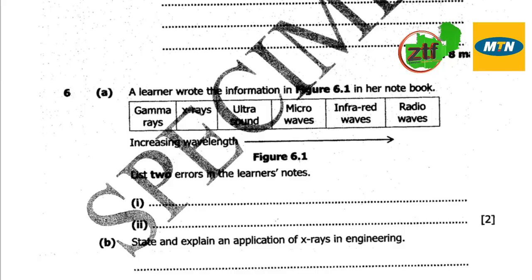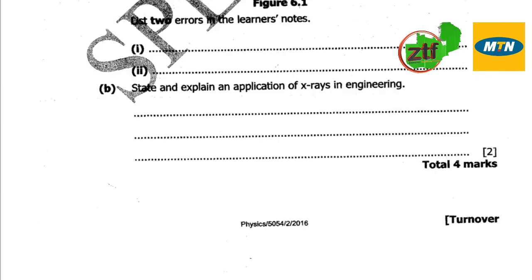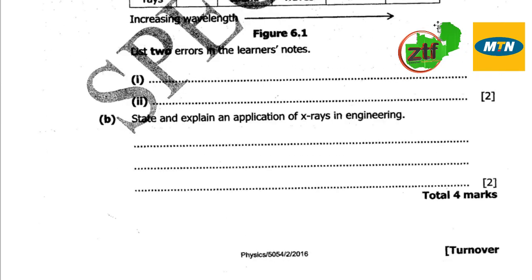Part B, state and explain an application of X-rays in engineering. So we have medical engineering, we have other engineering fields. So we can choose which engineering we want to derive these answers from. But by and large, you notice that X-rays can be used to detect small cracks in metals. That's one. We can also use X-rays to check if something has been welded properly or not.